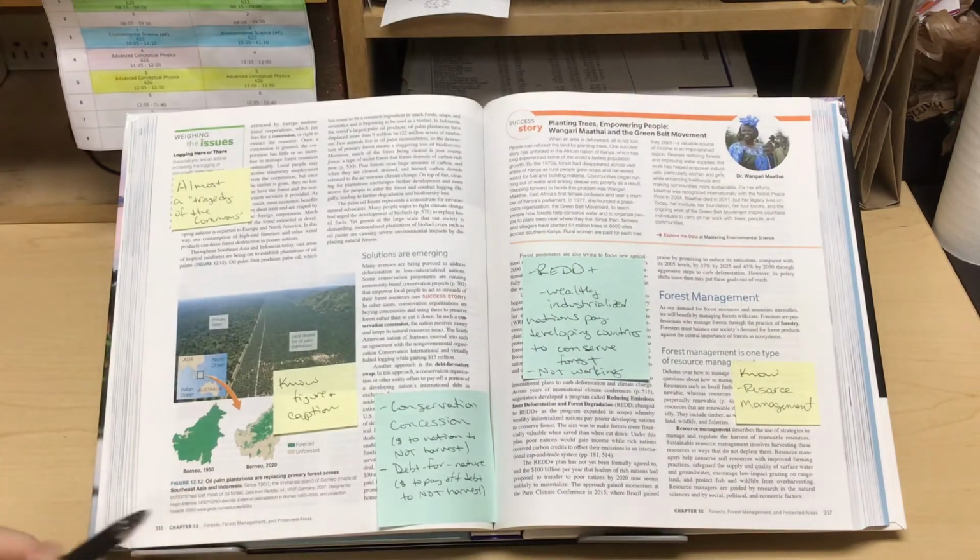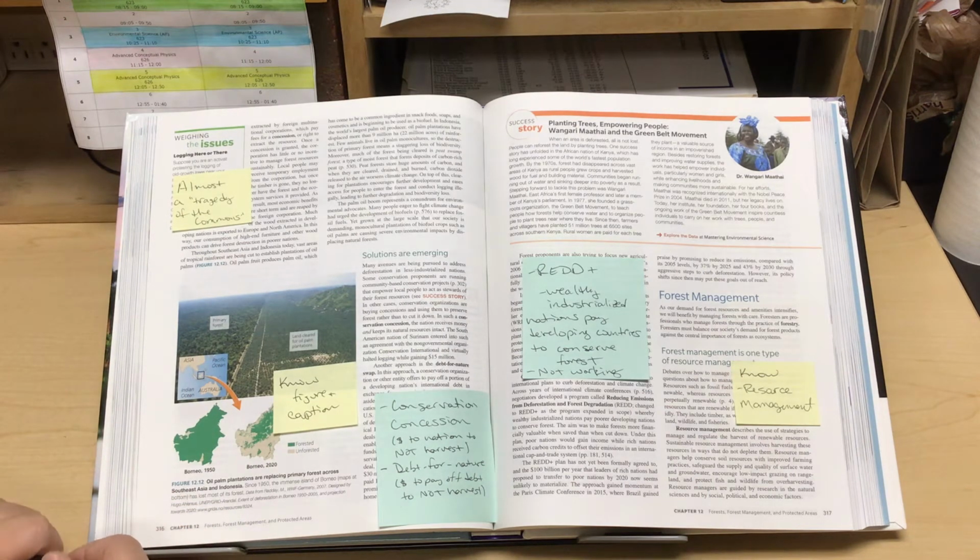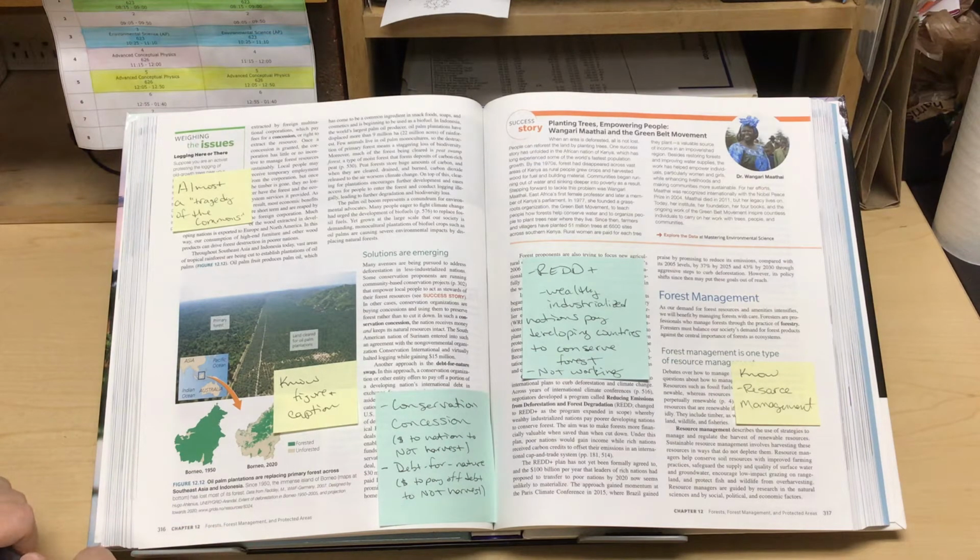All right, on page 316, I wrote this little note here that it's almost a tragedy of the commons in this way, except that the forests are in individual countries, and they are the properties of those countries. Developed countries have cut down a lot of their forests, and they've gotten rich off of agriculture and mining and resources. And now we are telling the less developed countries, don't do that. And these people are like, well, we're poor, what are we going to do?